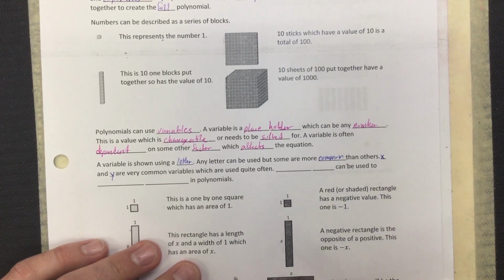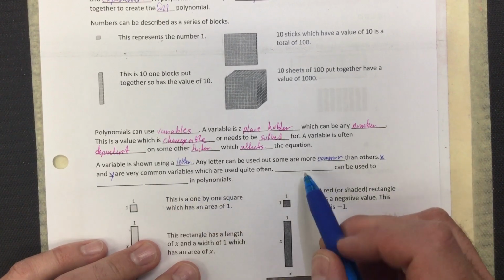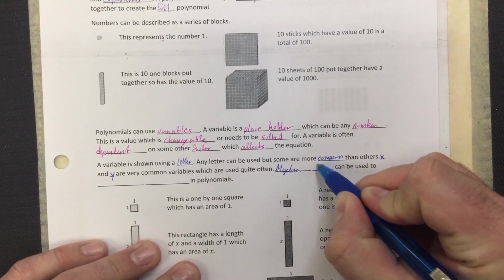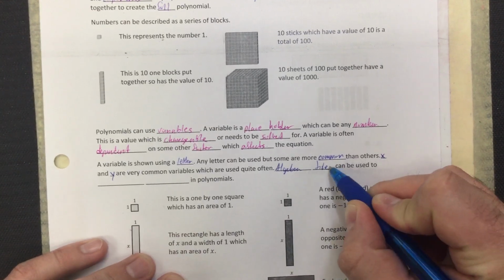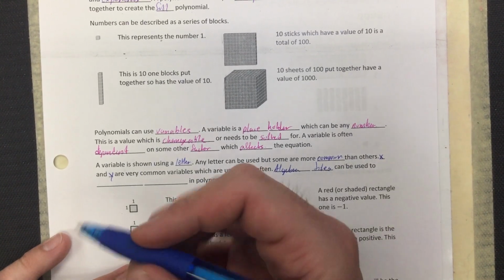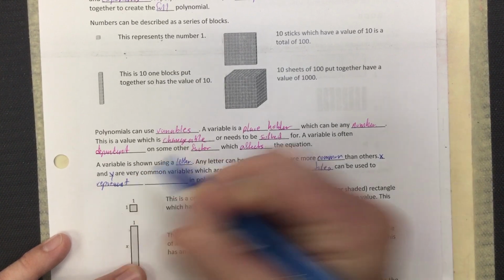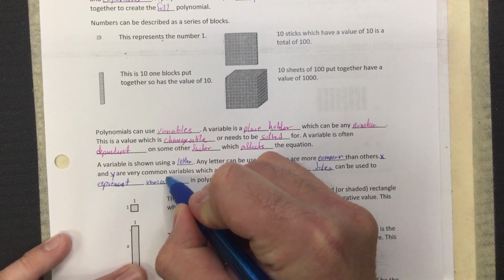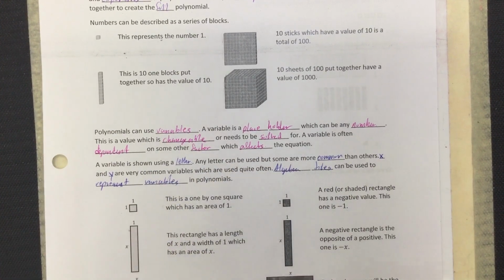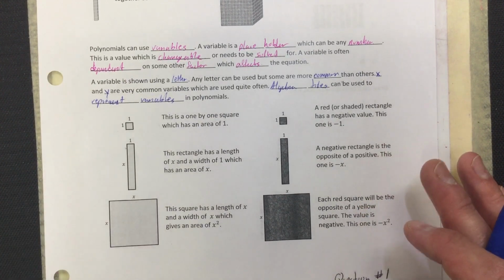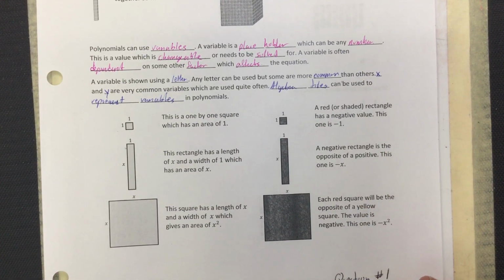Now, algebra tiles can be used to represent variables, and in particular, they can be used to represent terms in a polynomial. Okay, and so these algebra tiles will be used to represent variables as well as the terms in a polynomial.